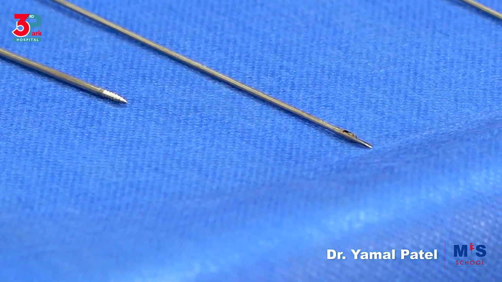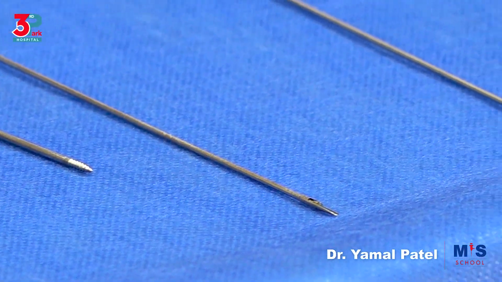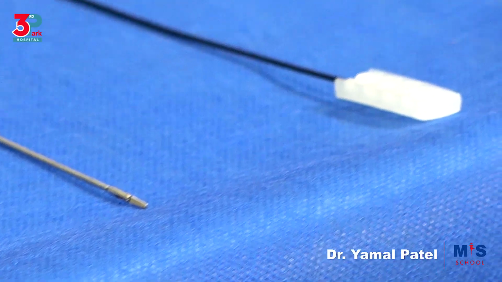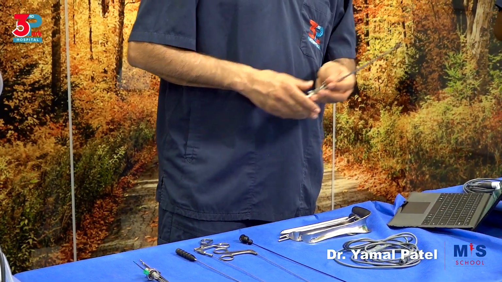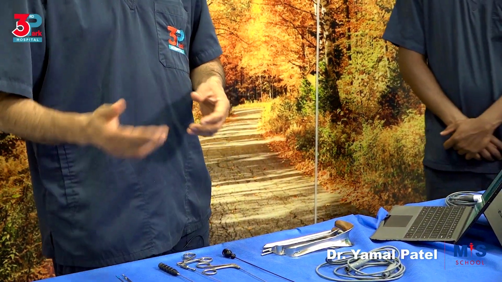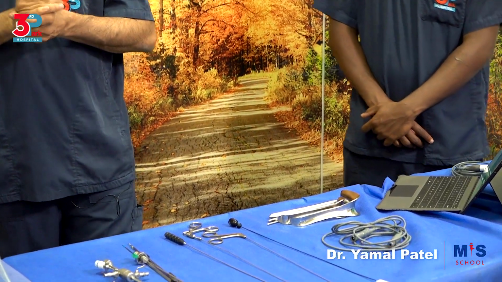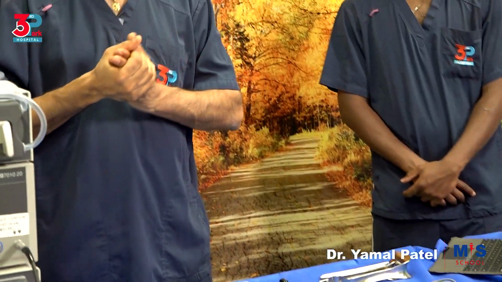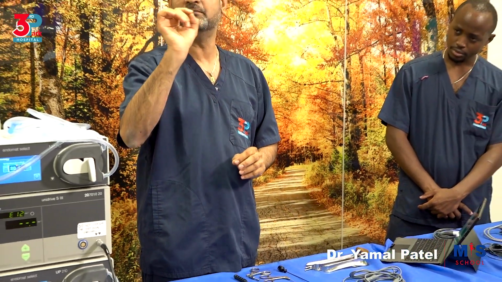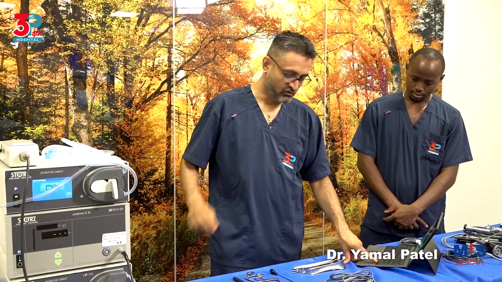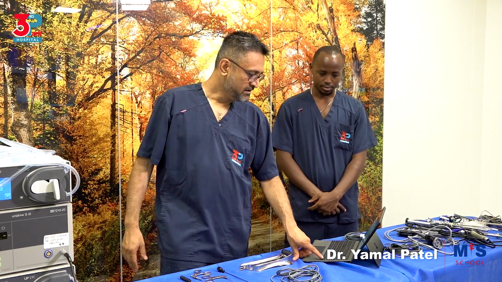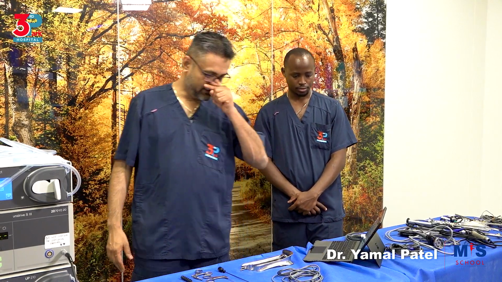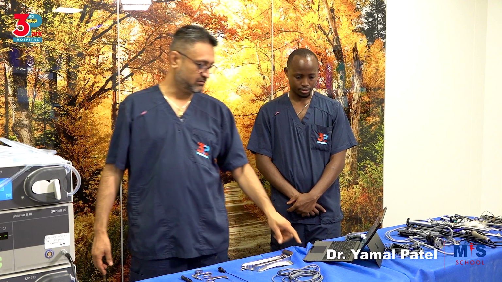I also have a 9 French instrument. This specific hysteroscope, not this one, this is the 5 millimeter. I have another hysteroscope that can allow a 9 French instrument as well. 9 French is 3 millimeter instruments, so it's a bit more sturdy and wider. So that's about our operating hand instruments.